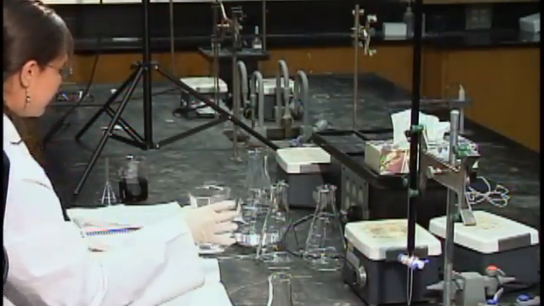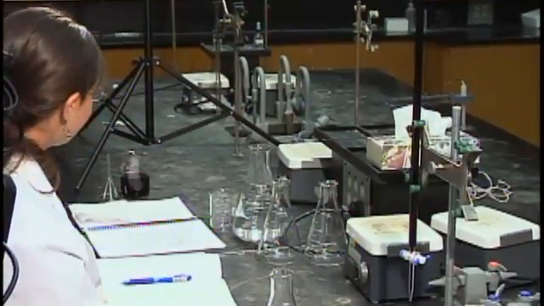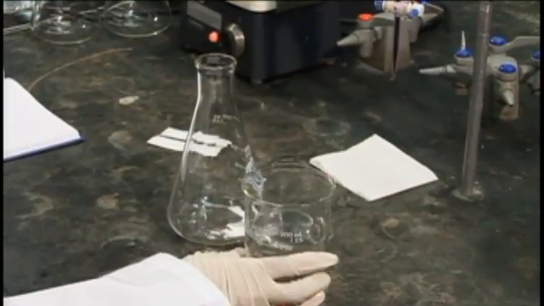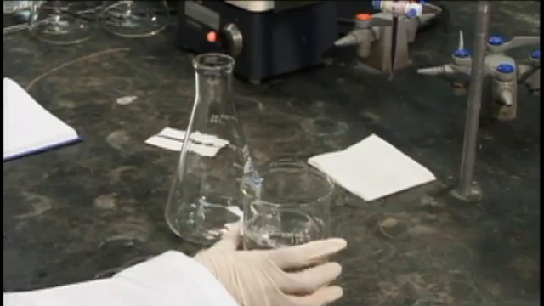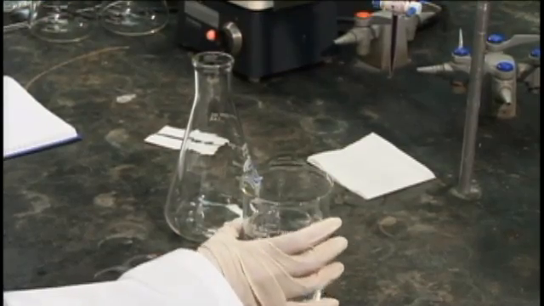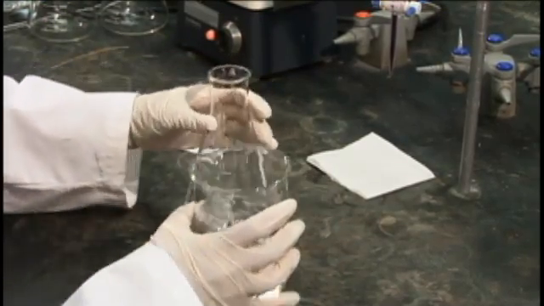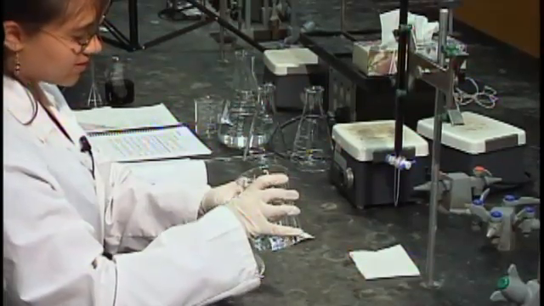So then in step 5, I'm going to add 250 milliliters of 1 molar sulfuric acid that we made in step 2 to our sodium oxalate here.